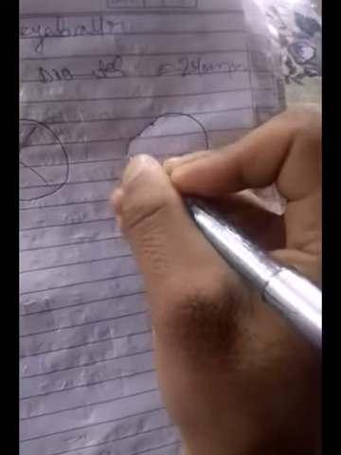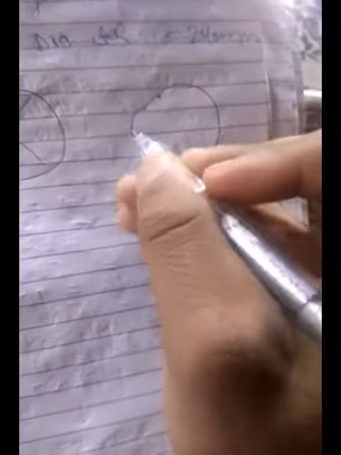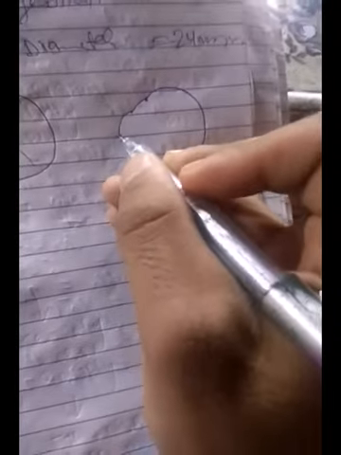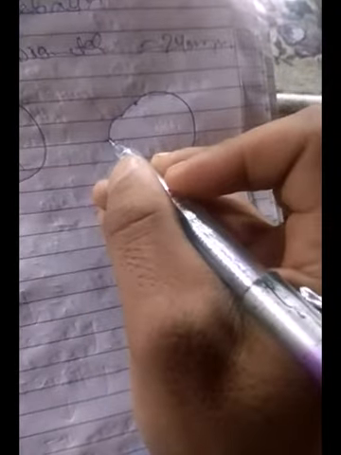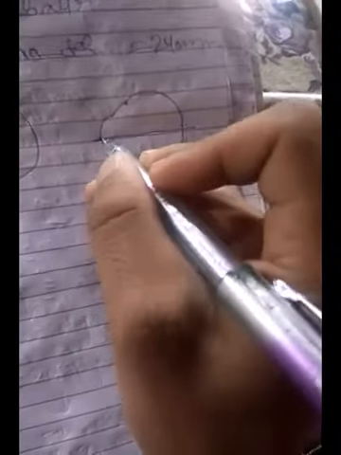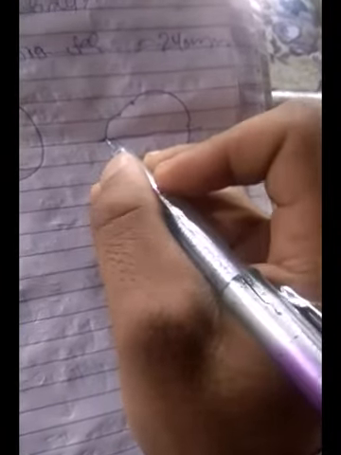From the anterior surface of cornea to the posterior surface, the distance is called anterior posterior. It is about 24 mm.